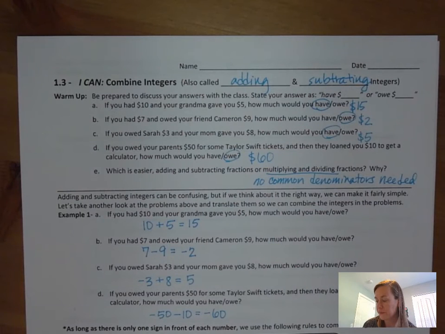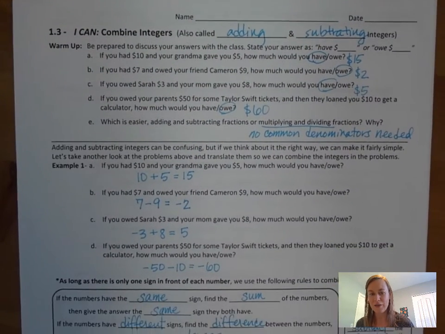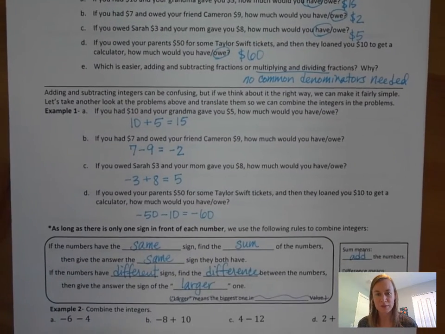Owing 60. All right, so let's talk about some rules for combining these numbers. Let's go over the rules real quick, and then I have a special surprise for you. No, really, I do.